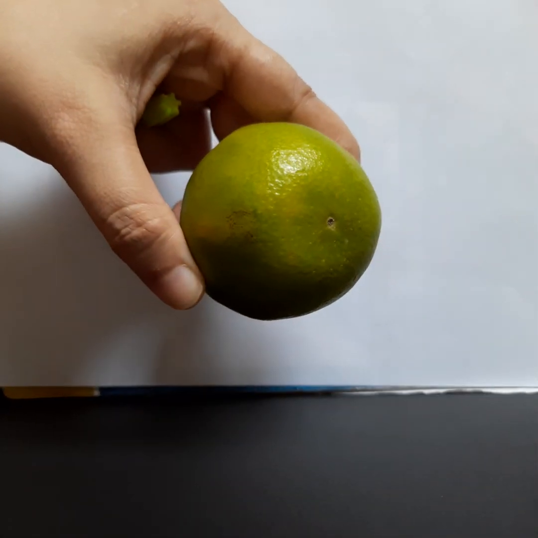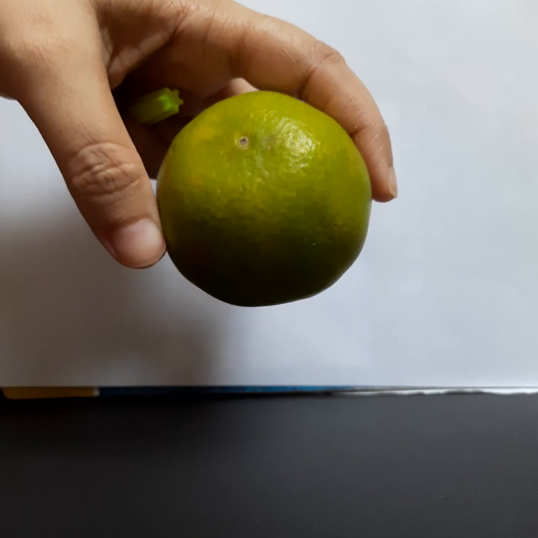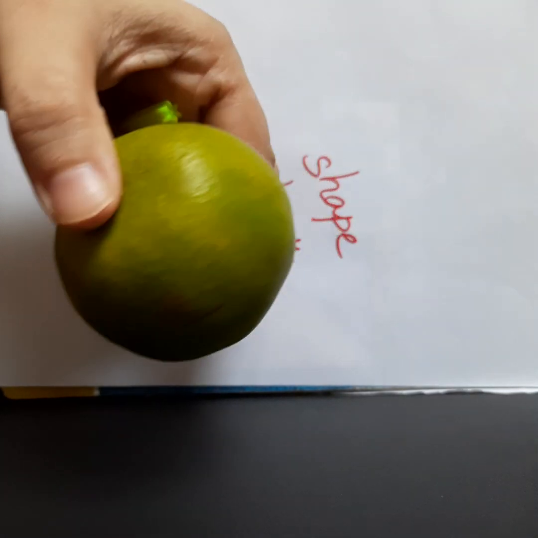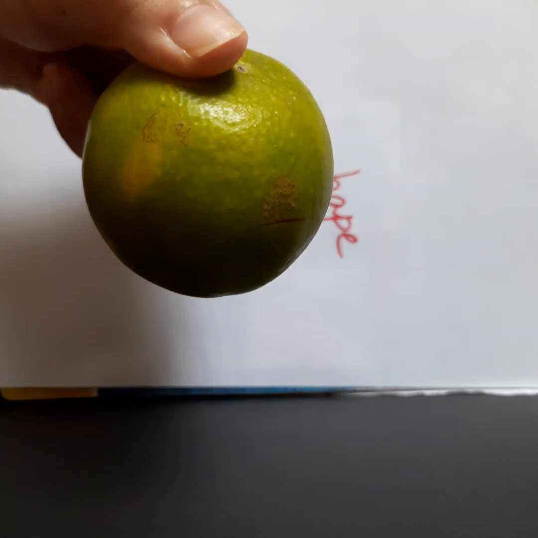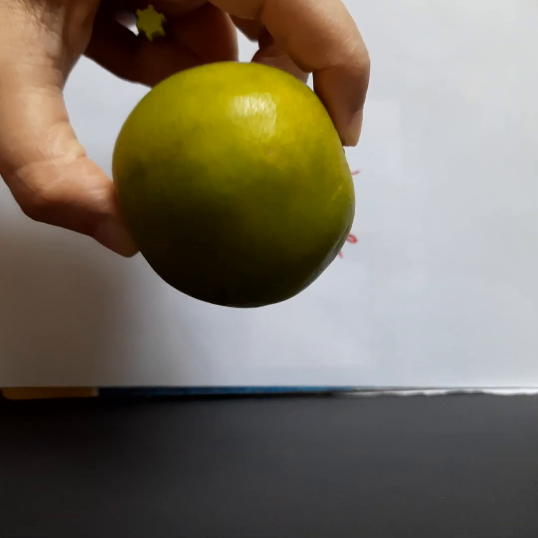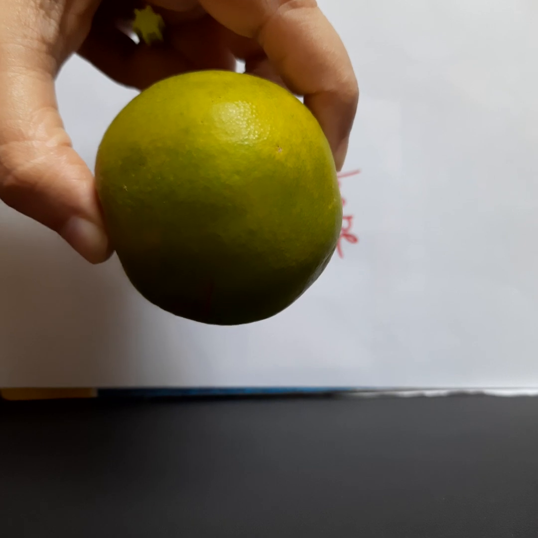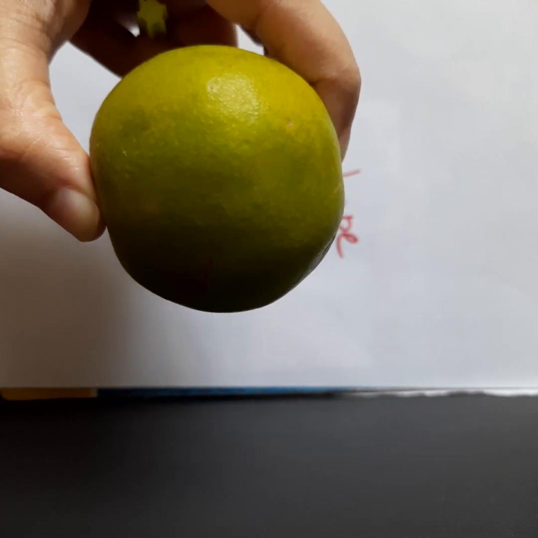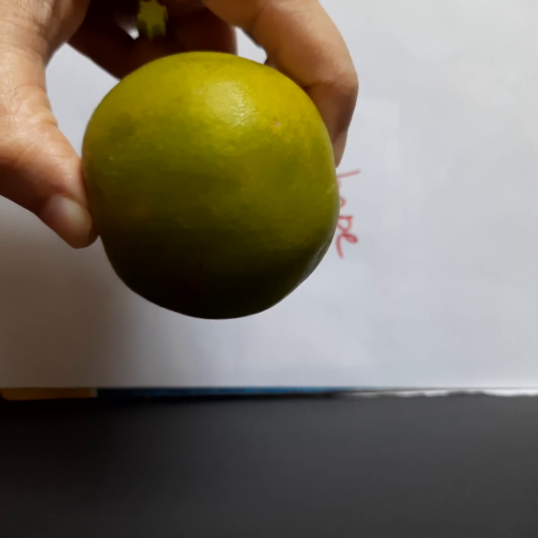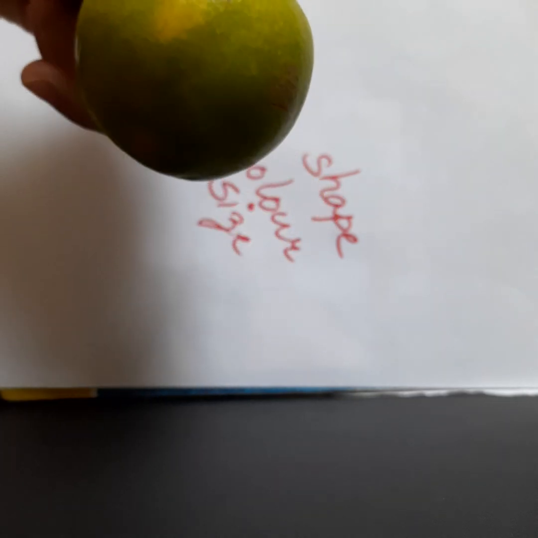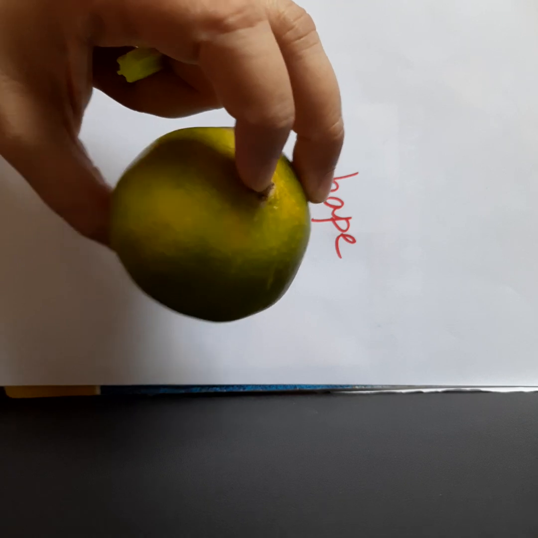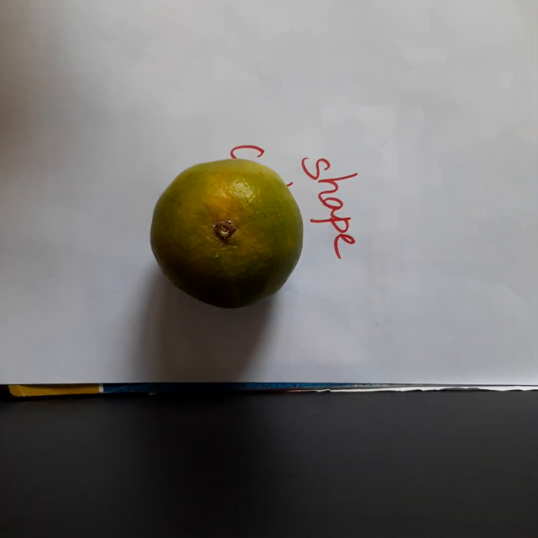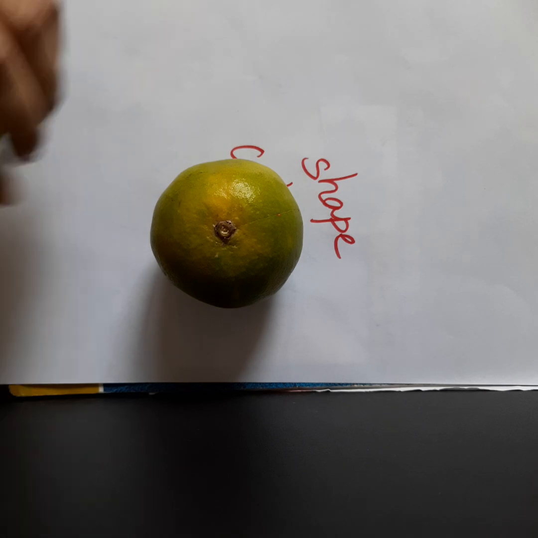All right. Can you think something else? Yes, we can say the orange is fresh. Very good. What about its taste? Okay, the orange is sour. All right. Any other word? We can say the orange is delicious. Okay, now let us write all these words for ourselves.